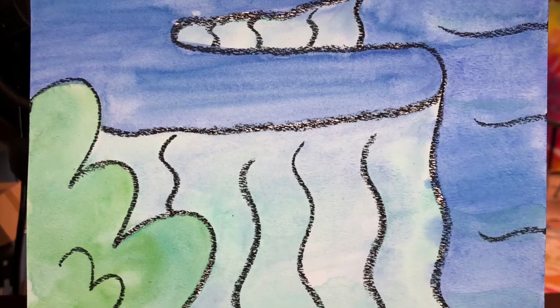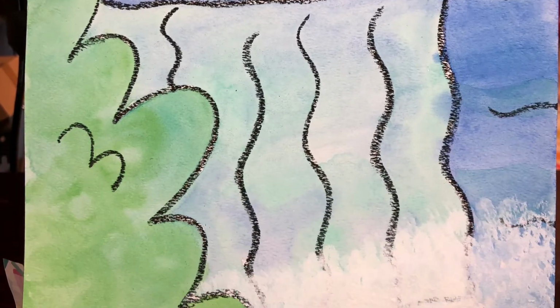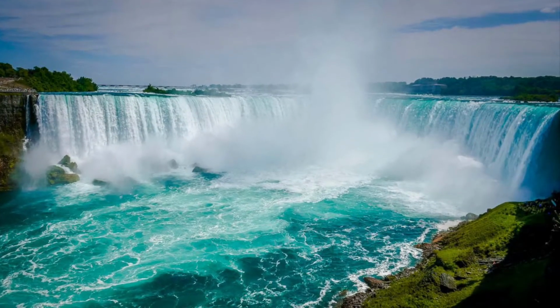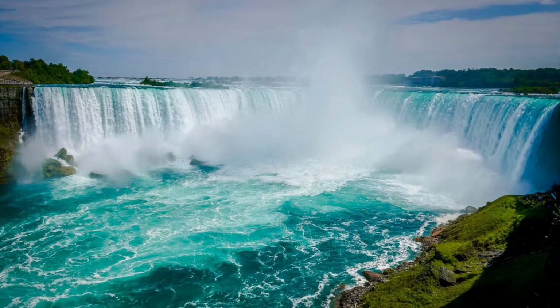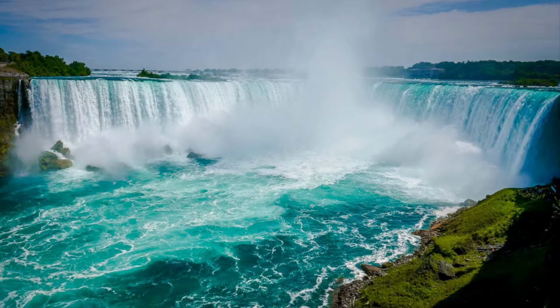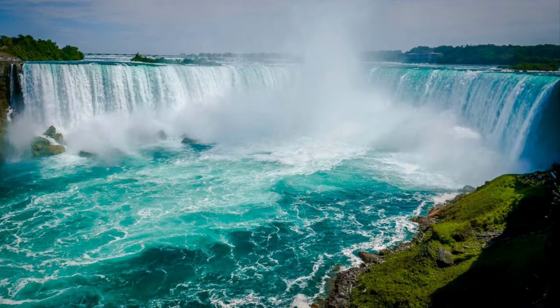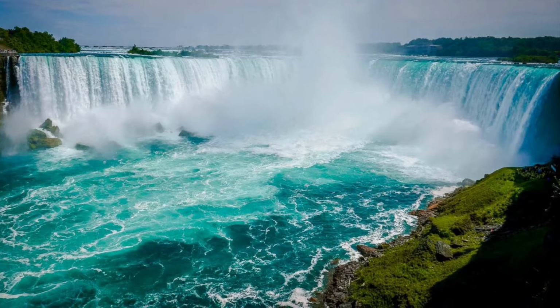Today we're going to be creating a painting of Niagara Falls. Niagara Falls is a group of 3 waterfalls along the border of Canada and the state of New York. Horseshoe Falls, one of the falls that makes up the group, is the most powerful waterfall in North America.